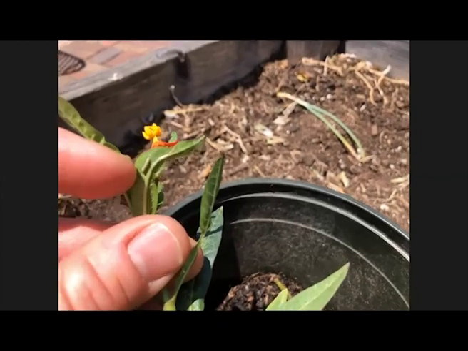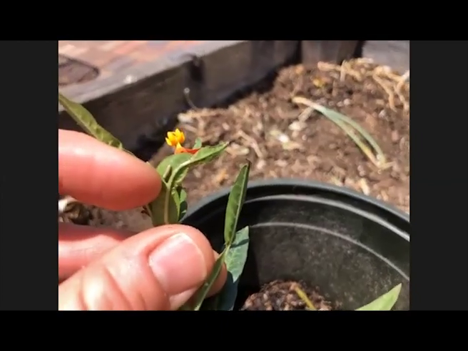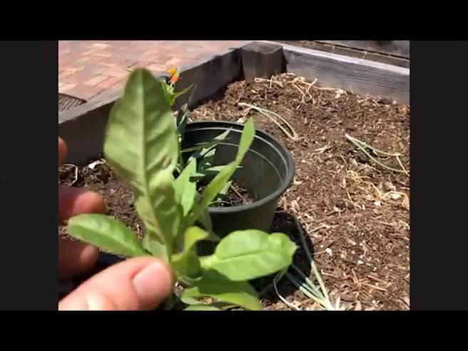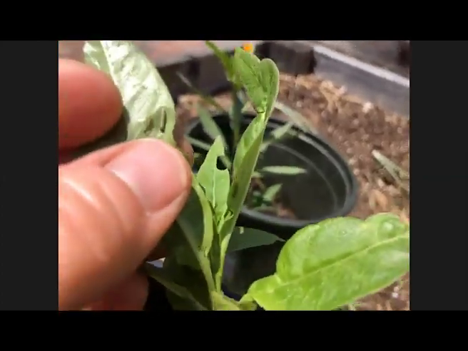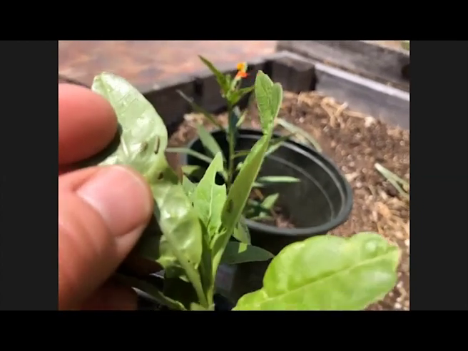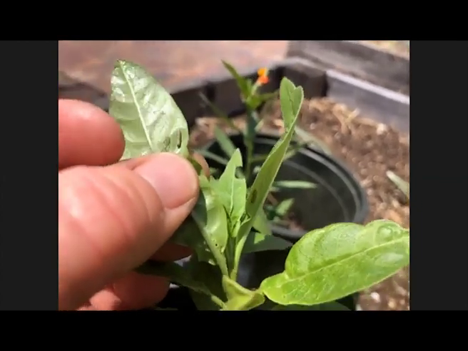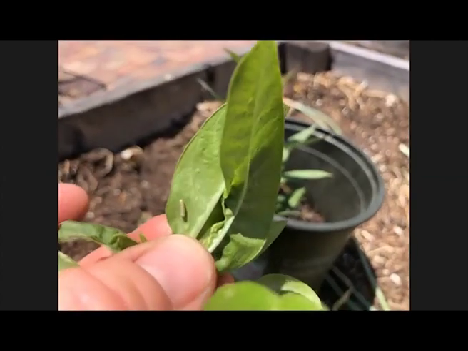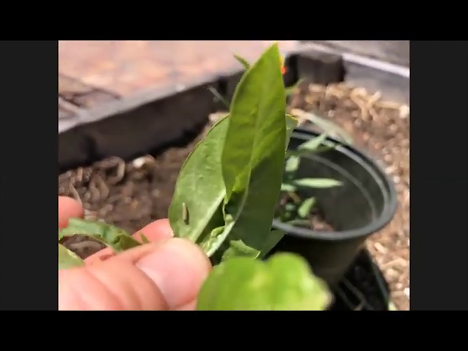I'll zoom in, but I don't want it to get blurry. It's a tiny little caterpillar. Can you see that? There are some other ones over here. Let me show you another one. Look at this. They're like newborn caterpillars. Do you see right where my thumb was there? And here's one more, right on the edge of that leaf. All right, there it is.